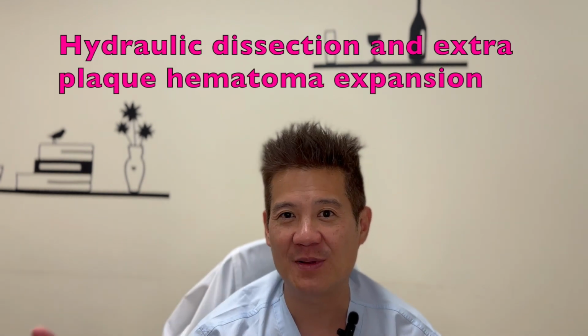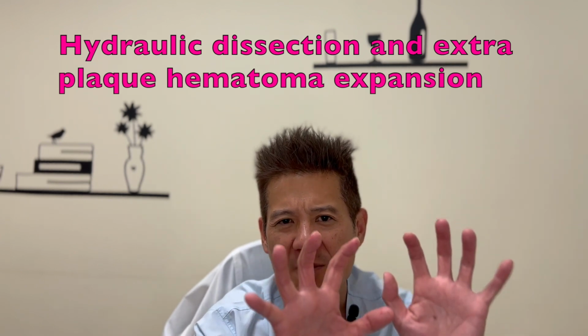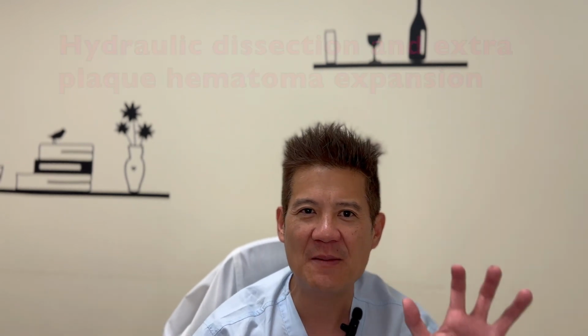So today we're going to address the third of the 12 steps in the global safety consensus document on CTO PCI. The topic of today is hydraulic dissection, extraplaque hematoma. Now, this is not one particular maneuver. This is a combination of something, and it can happen in various places in the CTO vessel.